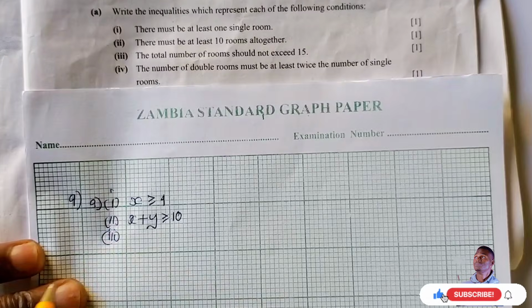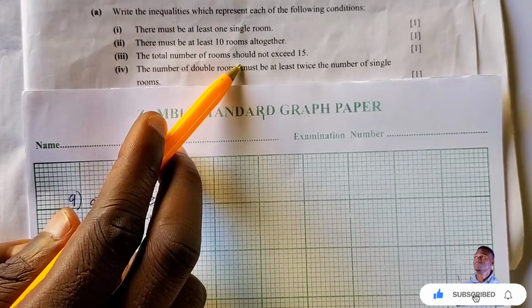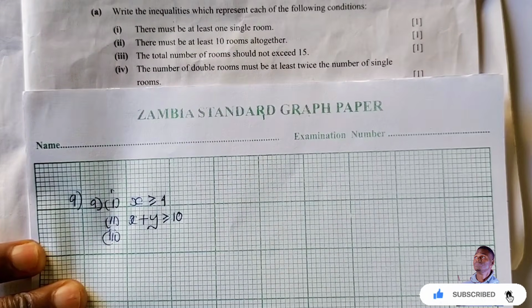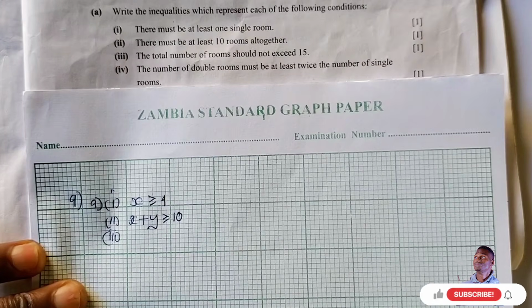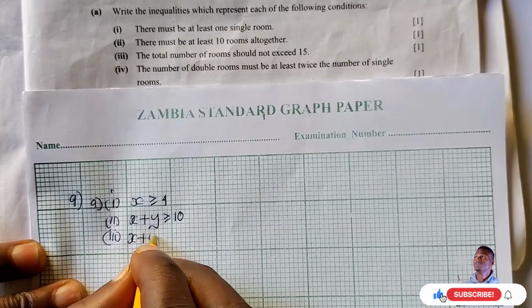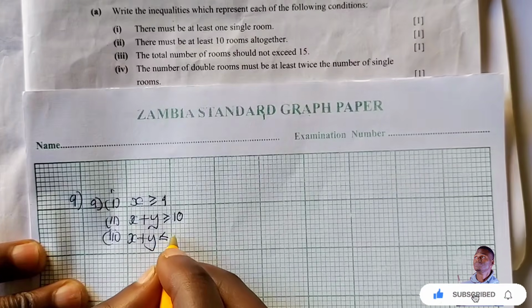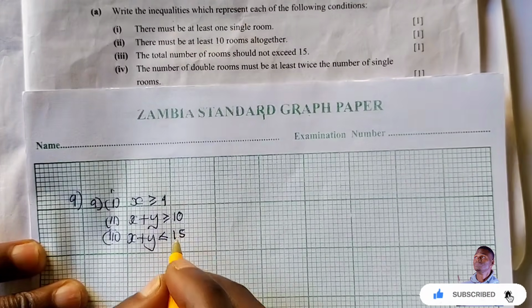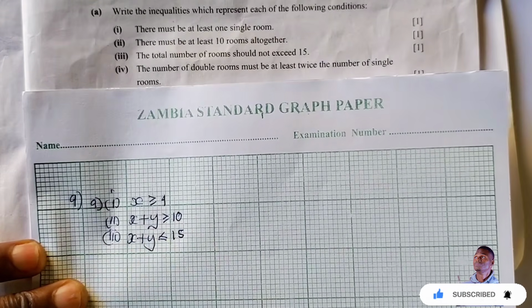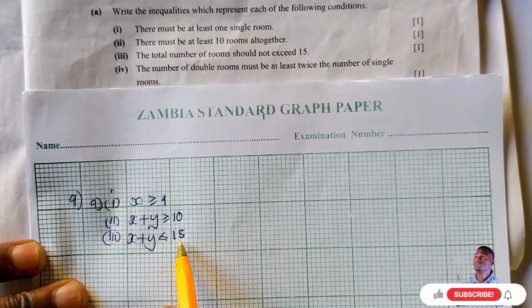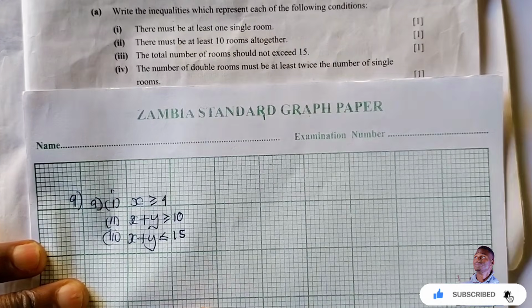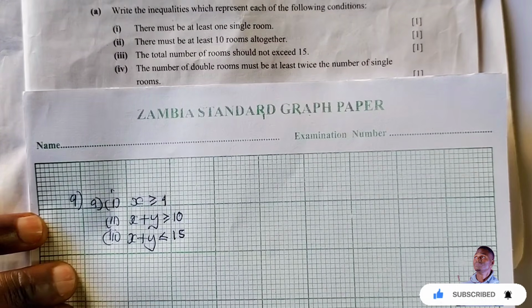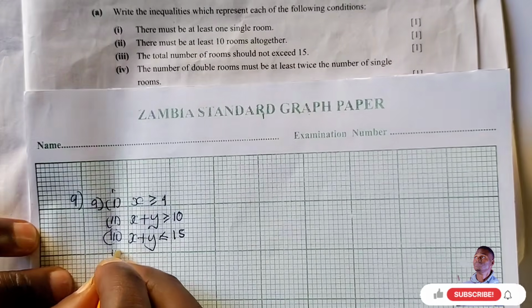Number 3. The total number of rooms should not exceed 15. We're still going to add X plus Y, and it should not exceed, so it is less than or equal to 15. Here they're saying it should be at least 10, greater than or equal to 10, but not more than 15. So it will be 15 or less.